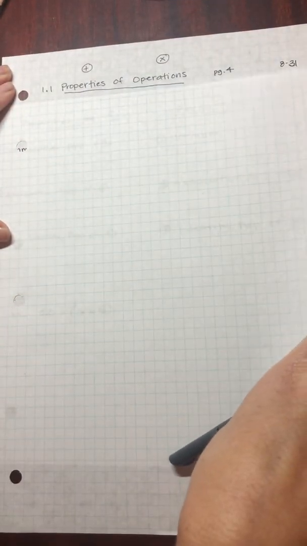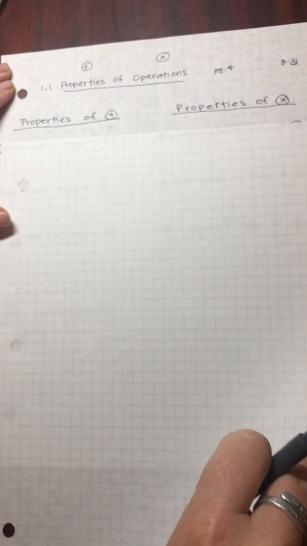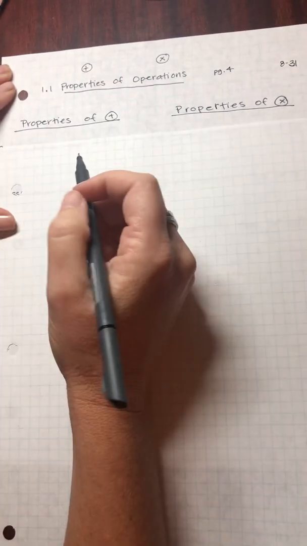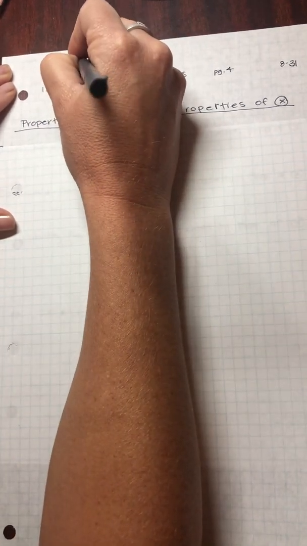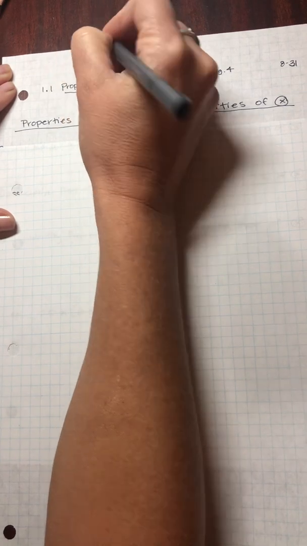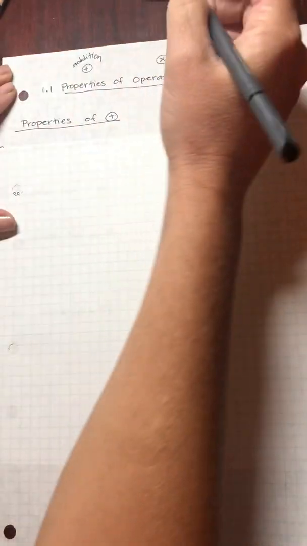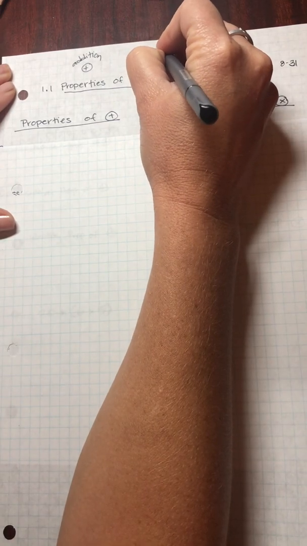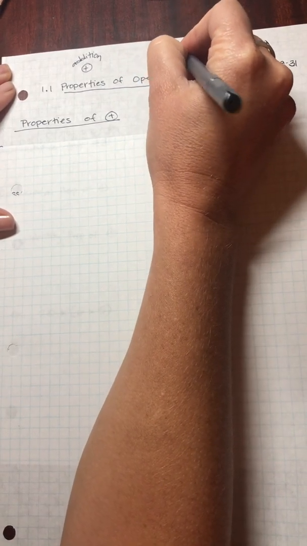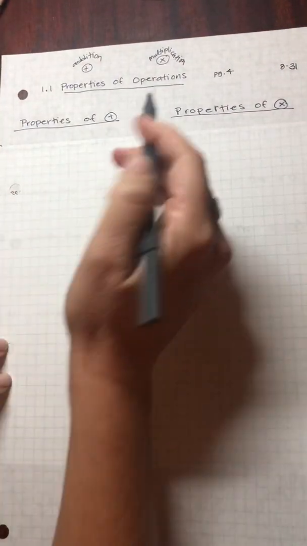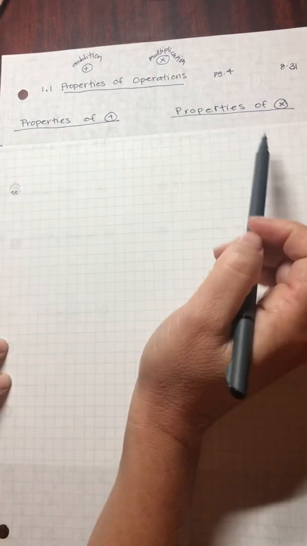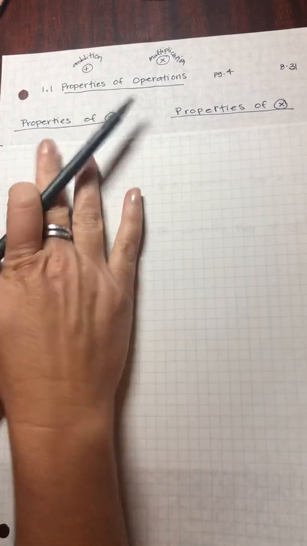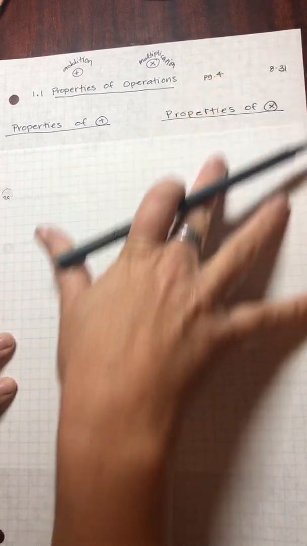Okay, so I started by writing, this is straight from your book on page 4 and 5, the properties of addition. Okay, so I'm going to write that up here. Addition, and then multiplication. So I'm going to use the plus sign for addition and the multiplication sign for multiplication. That way I don't have to write them out over and over again. So I'm going to do properties of addition on the left side, and I'm going to do the properties of multiplication on the right side.